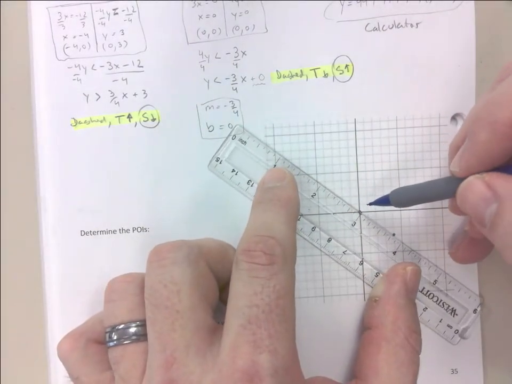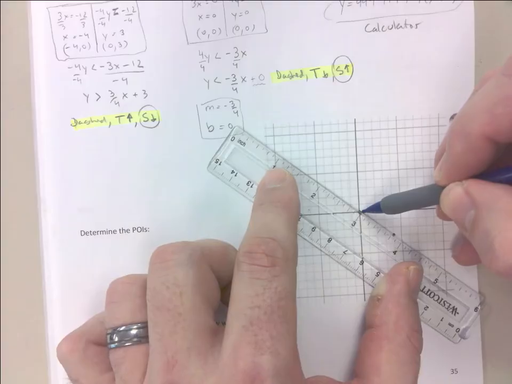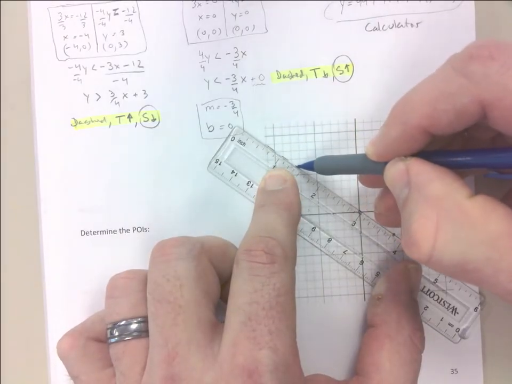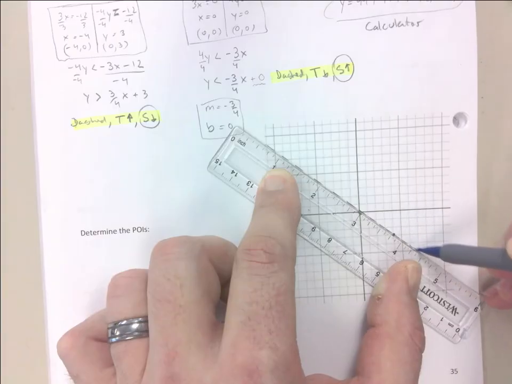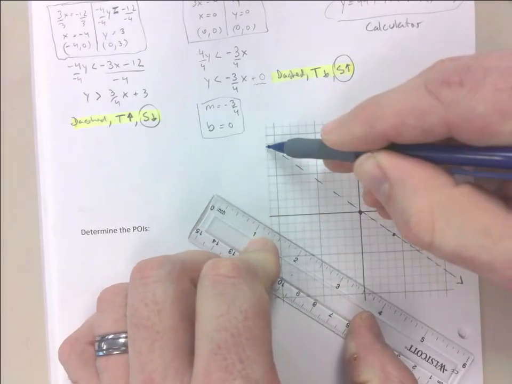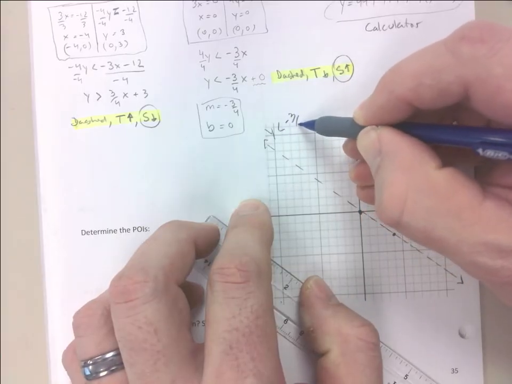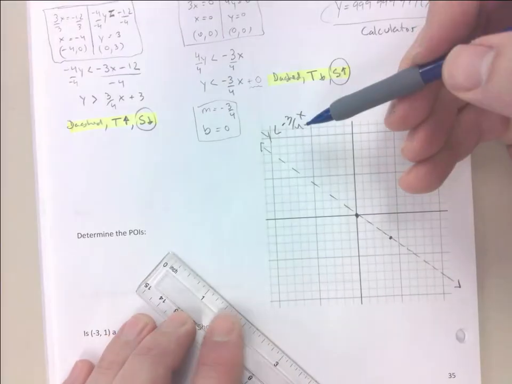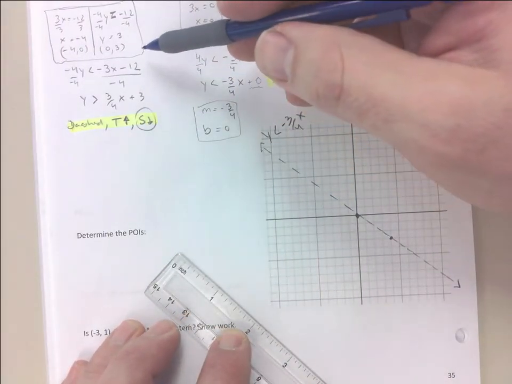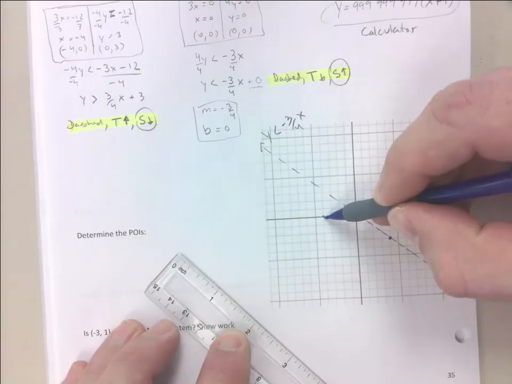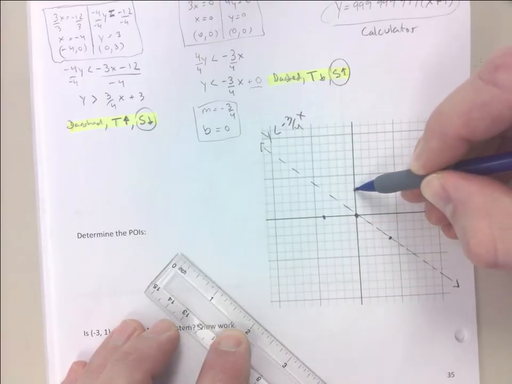So this is a dashed line. I'm going to do this already. I used my slope for it. So there we go. And this line is y is less than -3/4x. Then the very first one was -4, 0, 0, 3. I got it right this time.